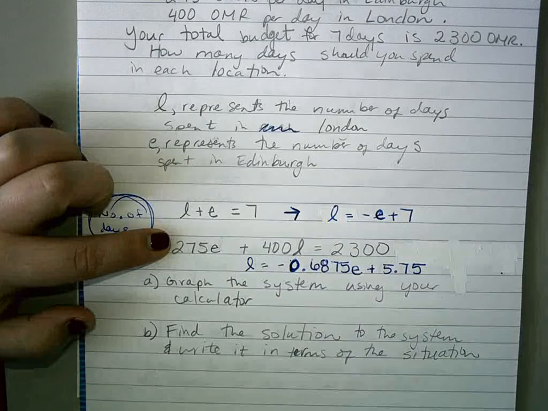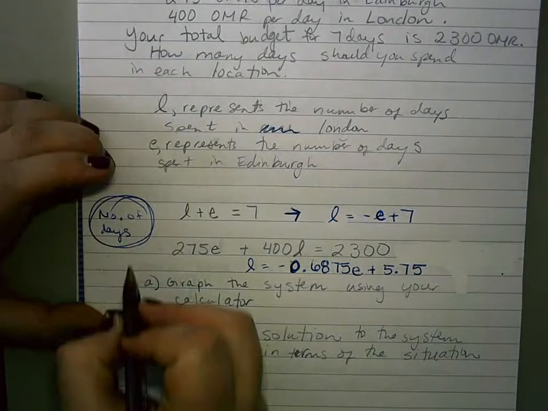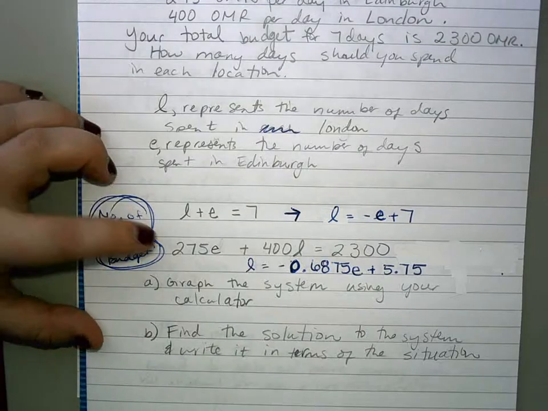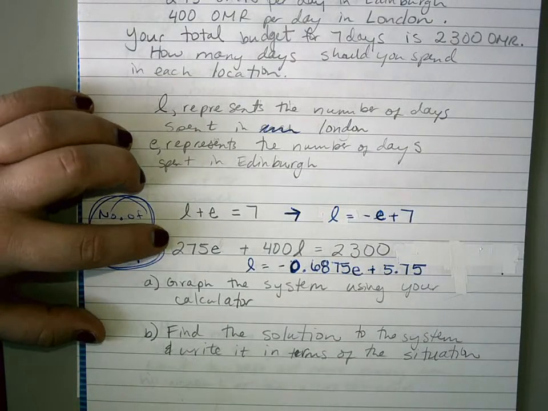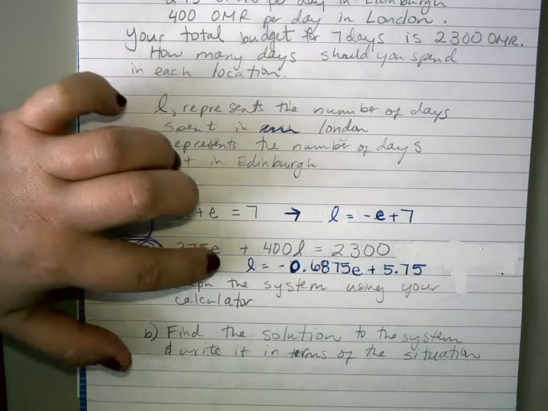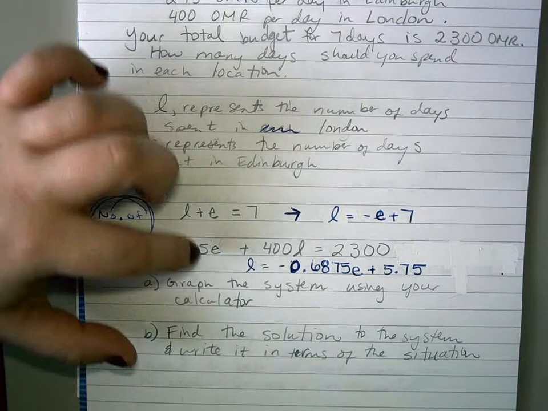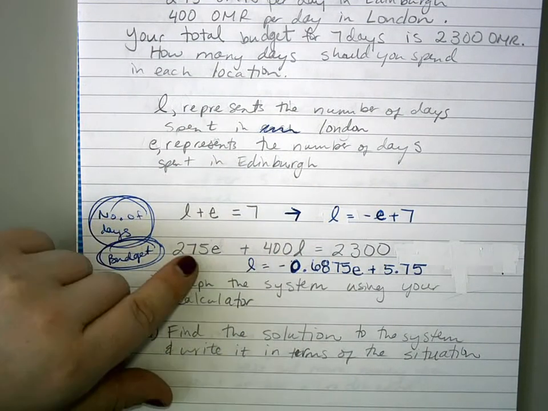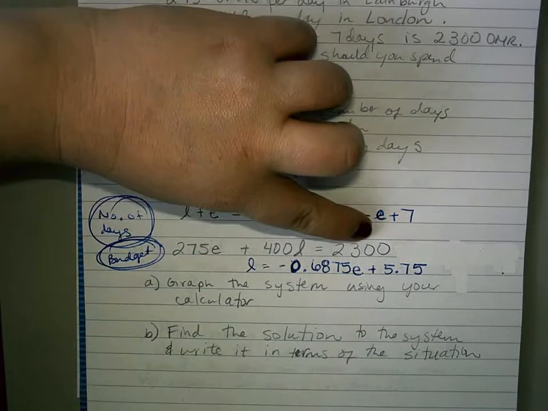The next equation, 275E plus 400L is equal to 2,300. That is our budget. This represents how much money will be spent in each location. So we have the same variables, and 400 Rials in London per day, 275 Rials in Edinburgh per day for a total.